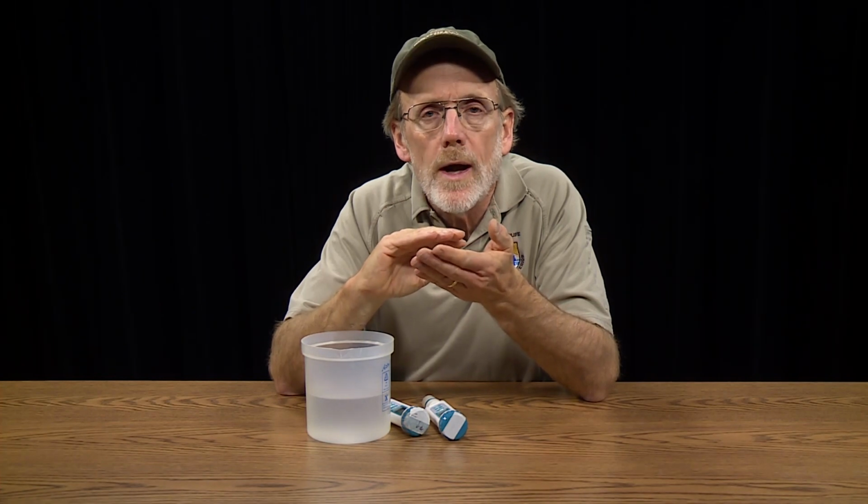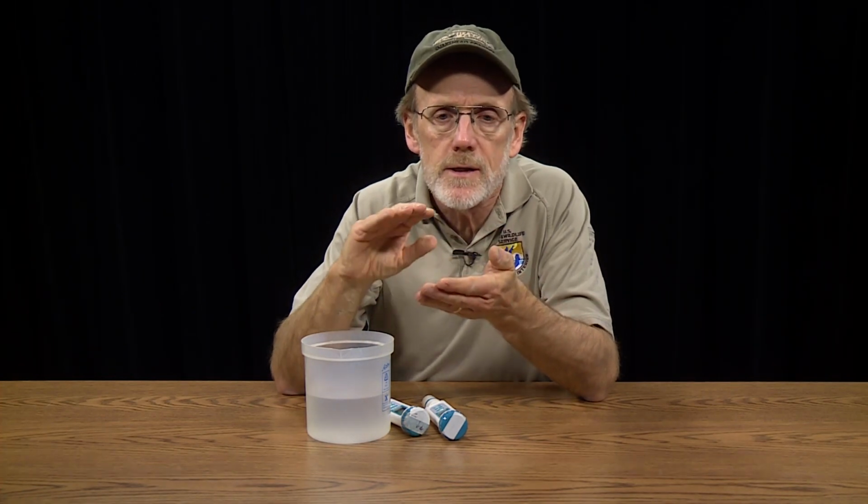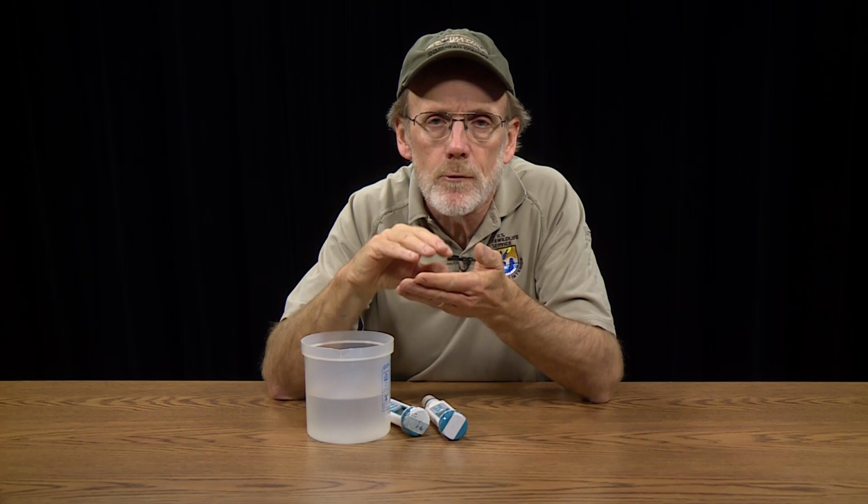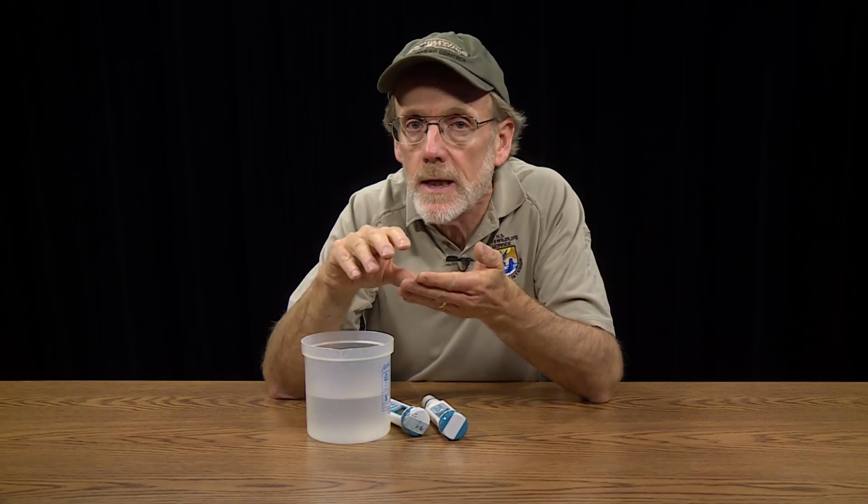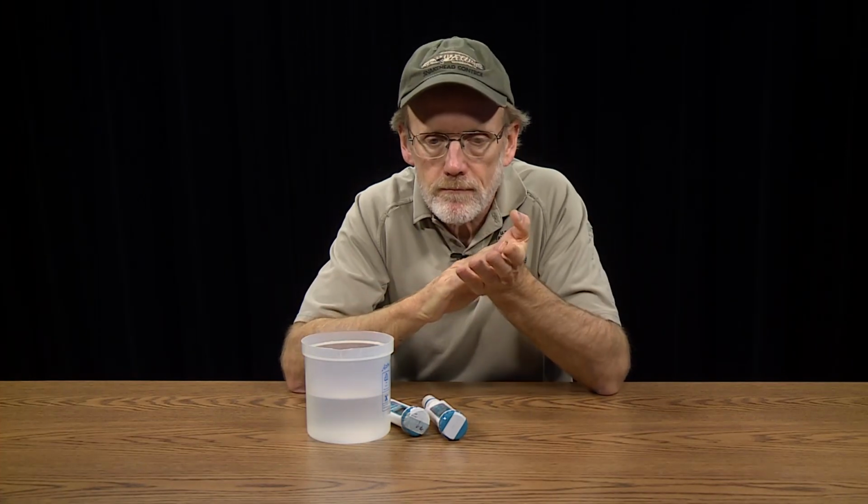So what we see with specific conductivity is that the conductivity will be referenced to some water temperature, so what the conductivity would be at some water temperature. Typically it's 25 degrees C. So we'll see a specific conductivity of 100 and the specific temperature is 25 degrees C.